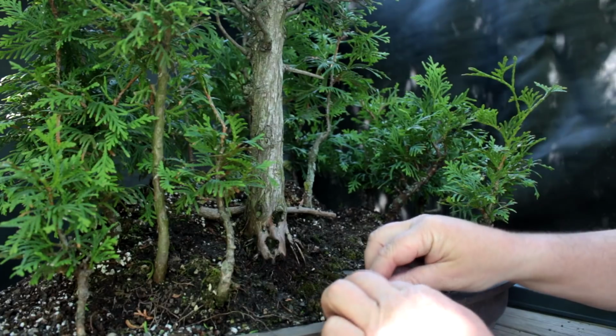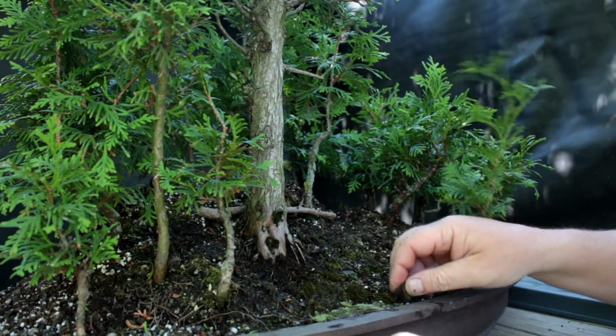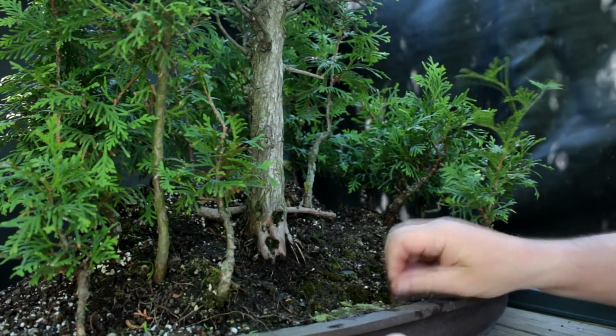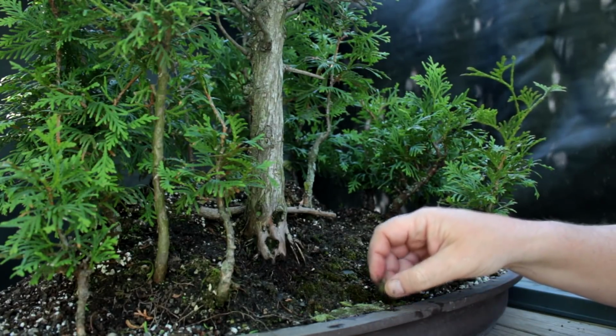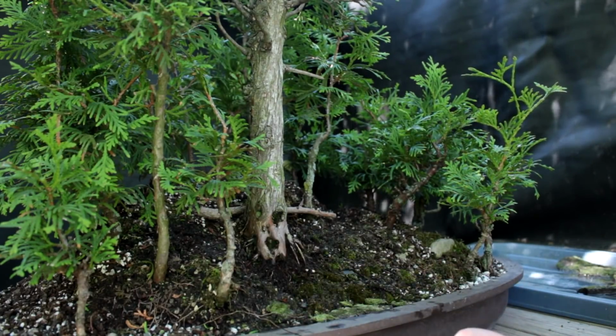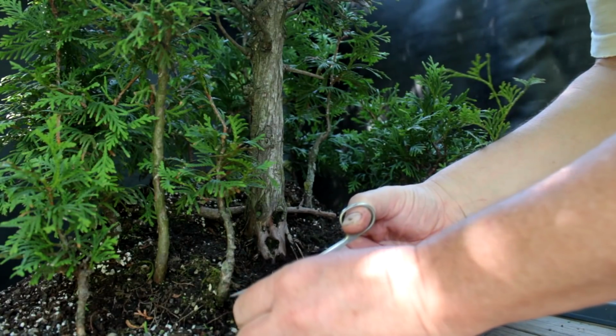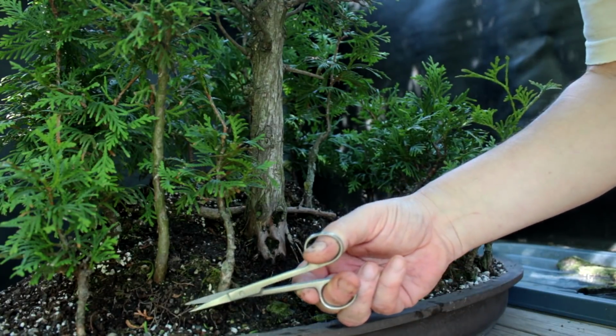So, covering up all that bonsai soil. We don't want to see that white perlite in here. There's a few roots out front here that I'm going to trim. They're kind of sticking out of the soil.